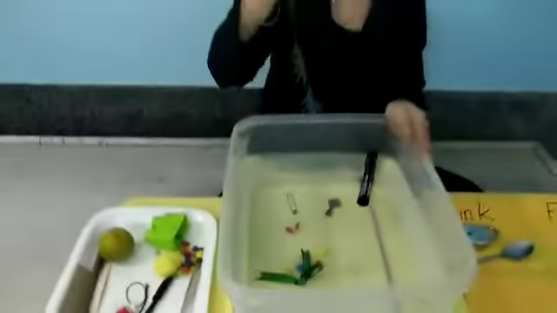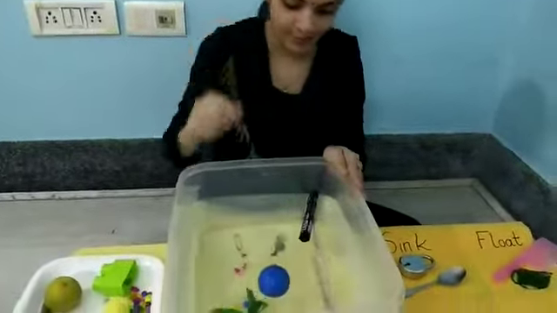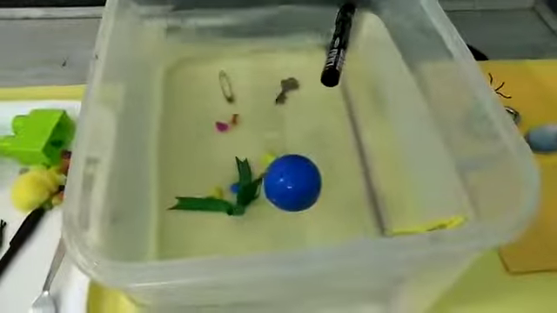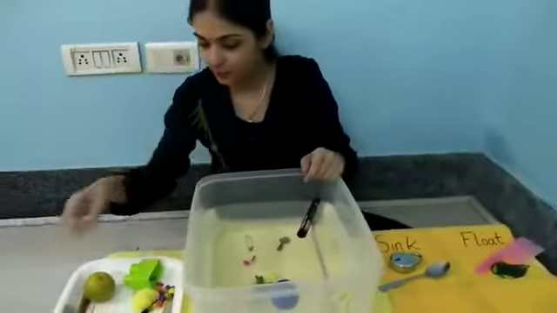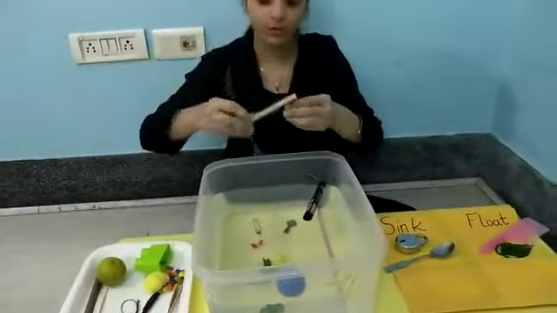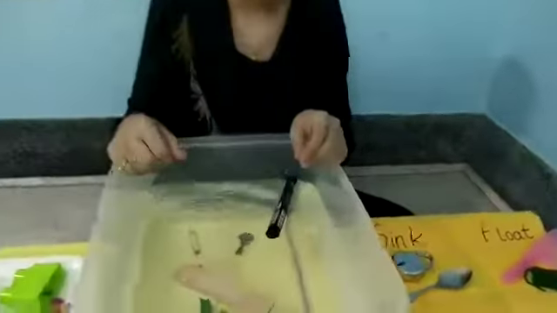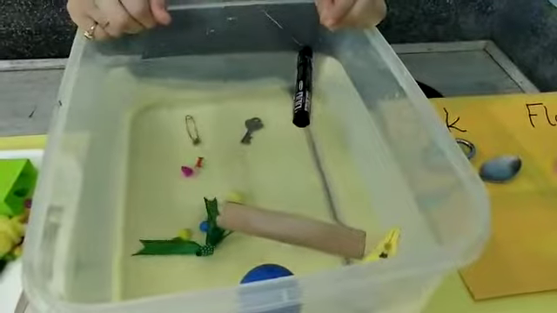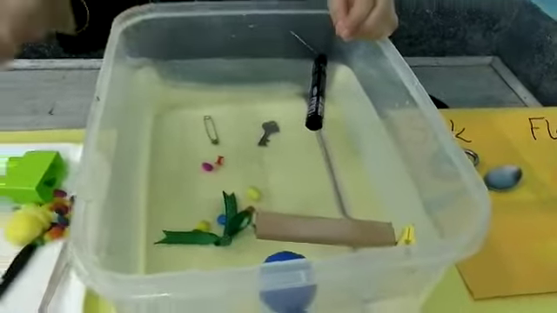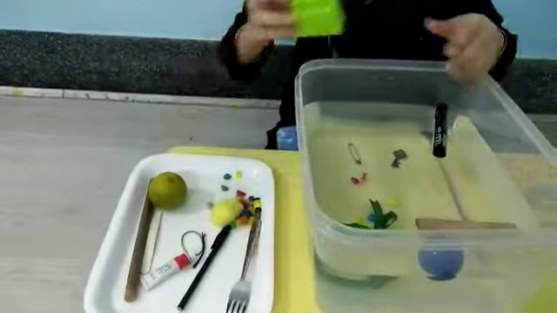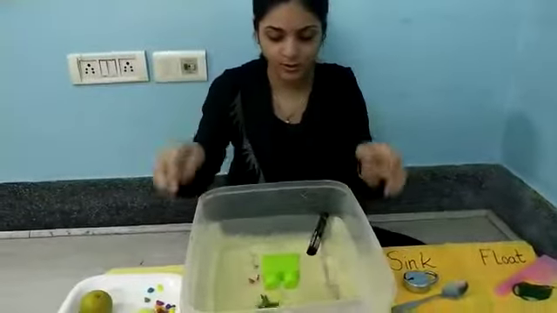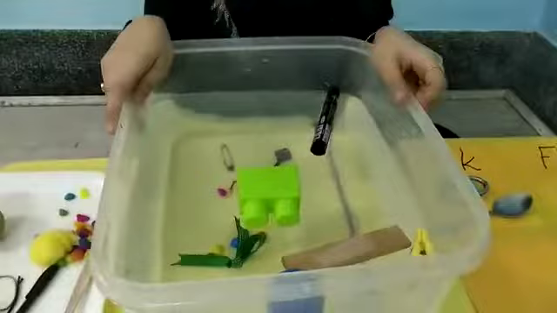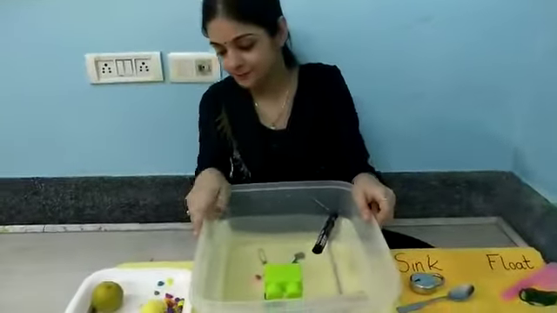Let me take this ball now and see what happens. The ball is floating. We say the ball floats in water. Now I have this wooden piece. This is also floating in water. Next, I have a block. Let us put it in. Even the block is floating in water.